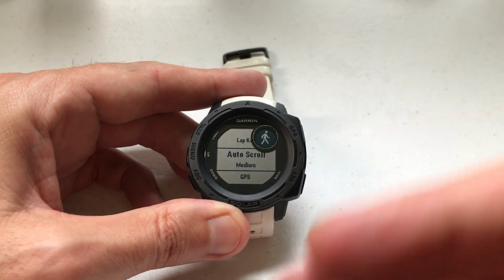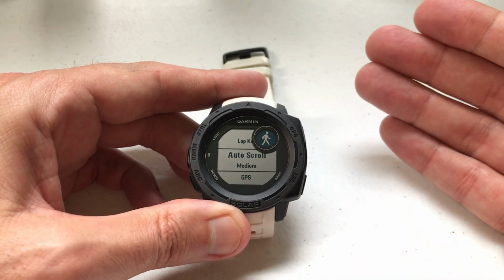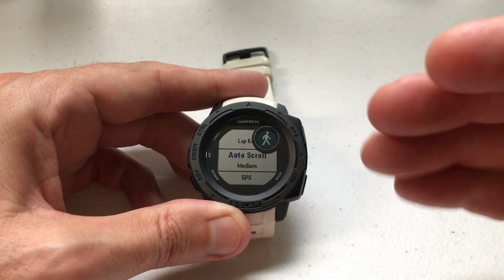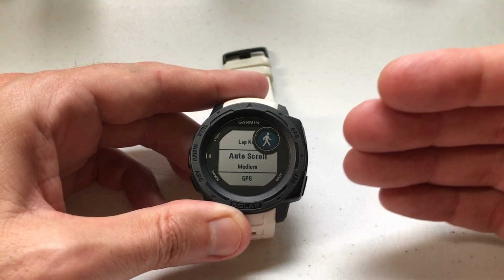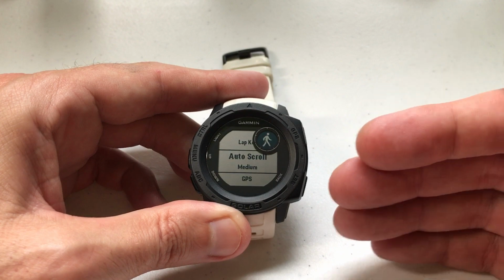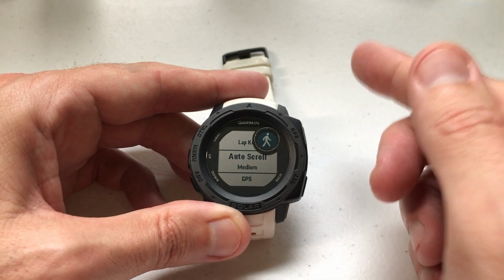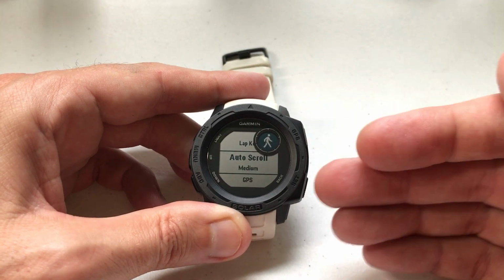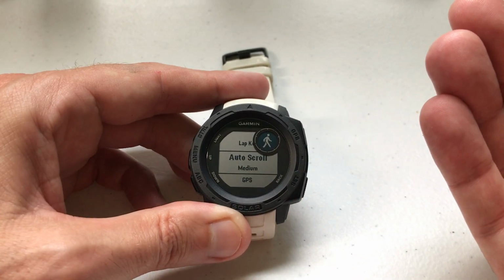I hope that makes sense. It's a little bit of a complicated feature. It's really not that hard to figure out. Next time you go out for an activity, turn it on, see what it does for you. I should mention, it only works if you've got multiple data screens set up for your activity. If you're just using one data screen with multiple data elements, unlike me where I had 3 data screens, the auto scroll does nothing for you.